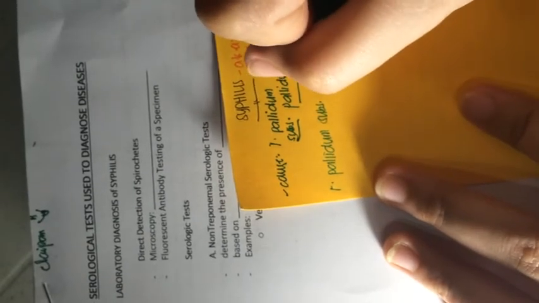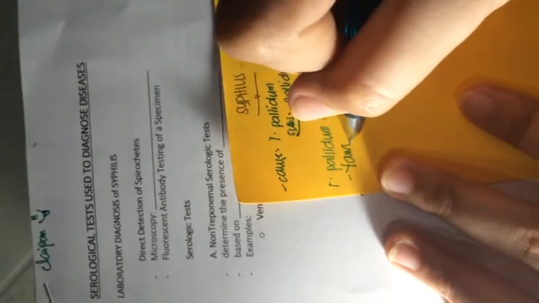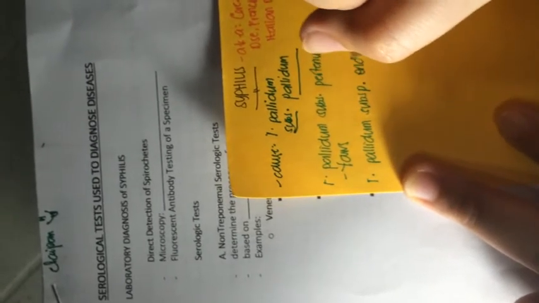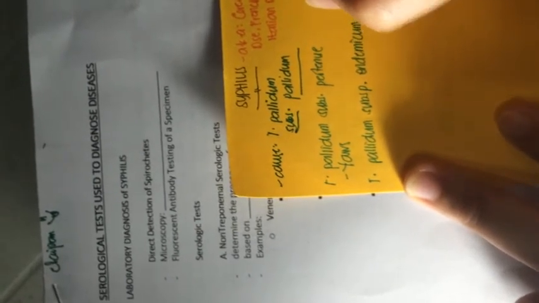For example, we have T. pallidum subspecies pertenue, which is the causative agent of yaws. We also have T. pallidum subspecies endemicum, which is the causative agent of bejel.